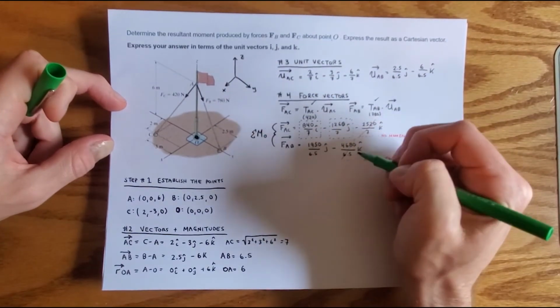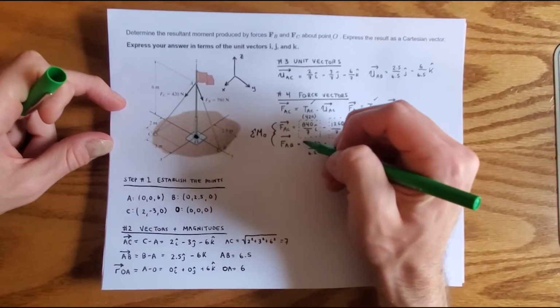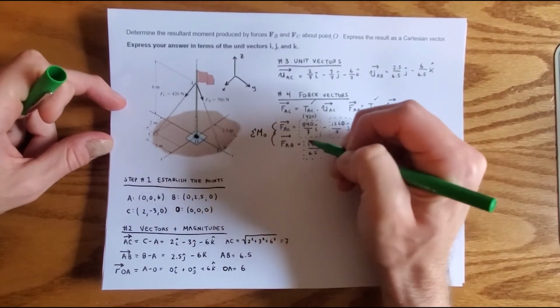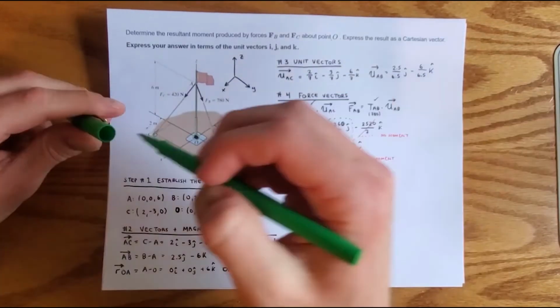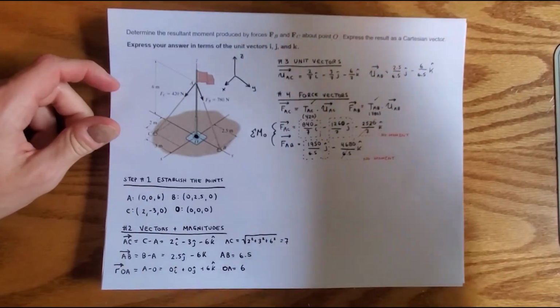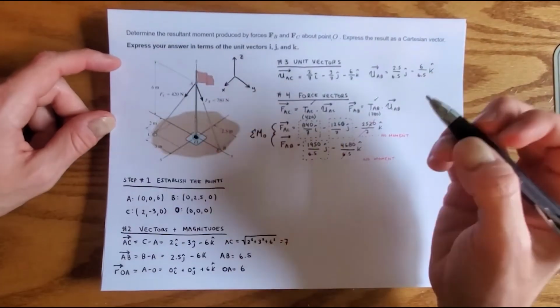Essentially, k cross k is going to be 0, but we can do i cross k and j cross k to get numerical values. So what we can see coming on right here is we've got three things that are going to cause a moment about point O, about the z-axis and the moment arm OA.